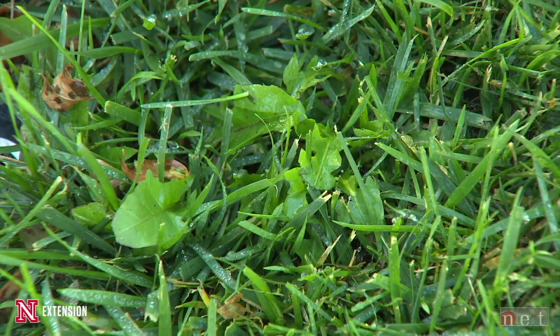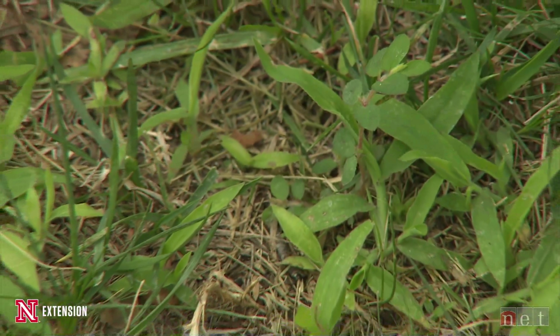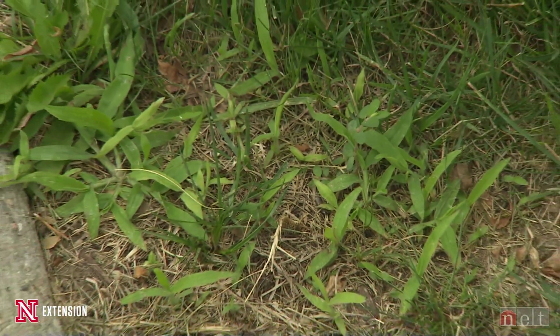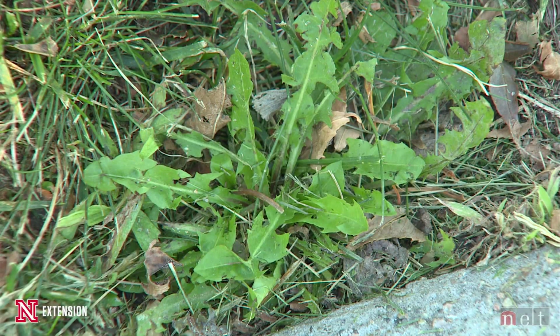Finally, if we do get a lot of weeds this year, if they're annual summer weeds like crabgrass, we can go out and do nothing because they're going to die soon. And they're really hard to control. And so if we have crabgrass or any other annual weeds, we'll continue to mow it.